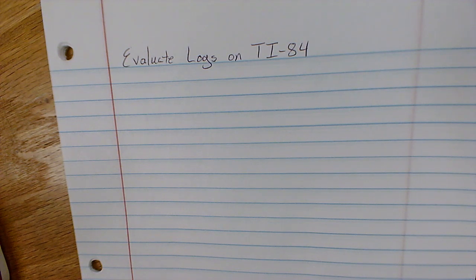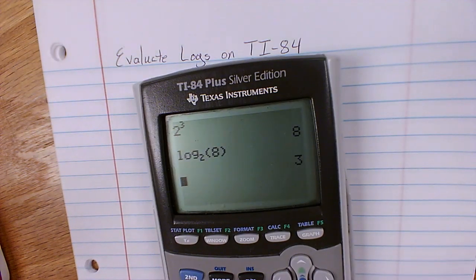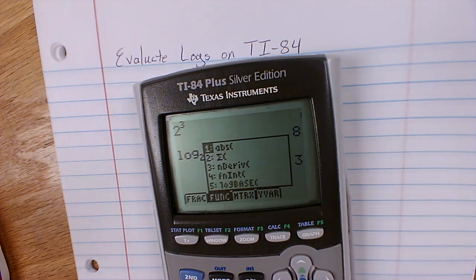So guys, this will probably be the fastest part of today's assignment, numbers 21 through 36 of this worksheet: how to evaluate logs on the TI-84. One thing I've already shown earlier in the video is how to evaluate a log. You type it in, you get a number.